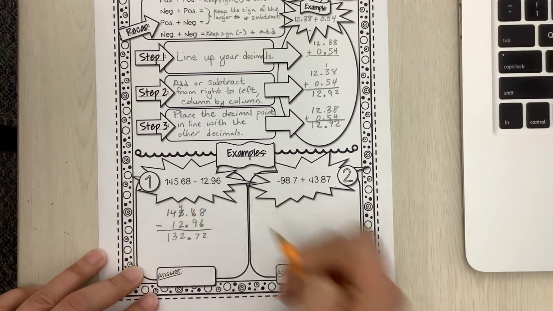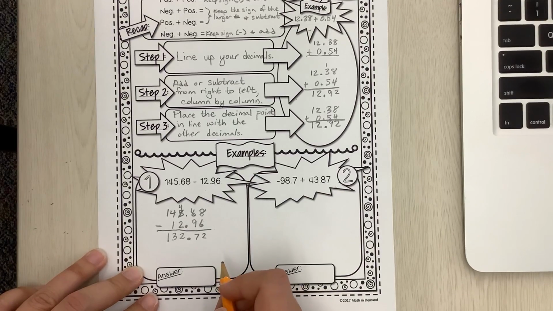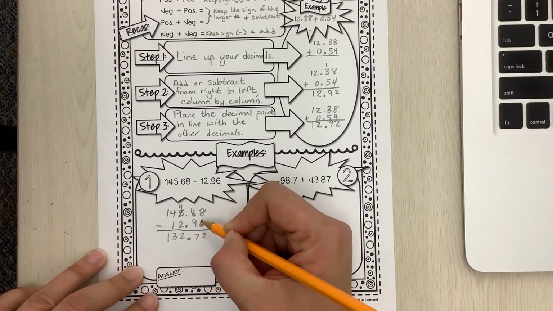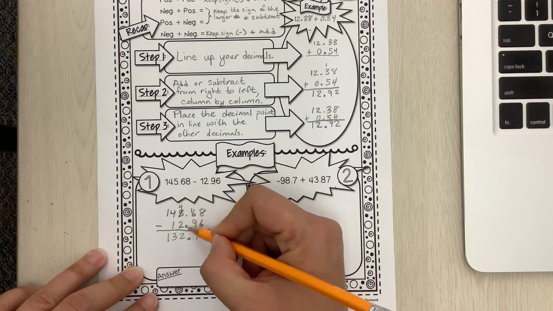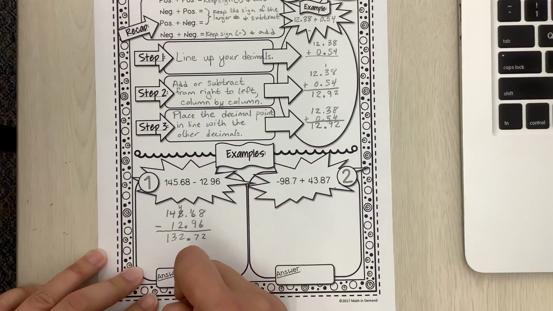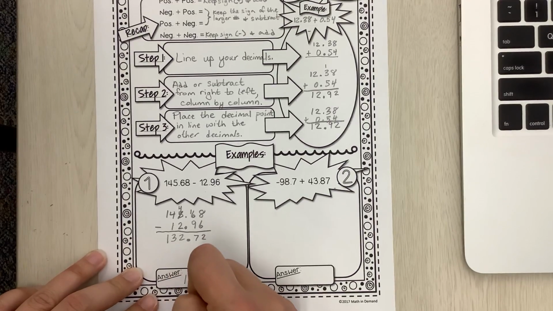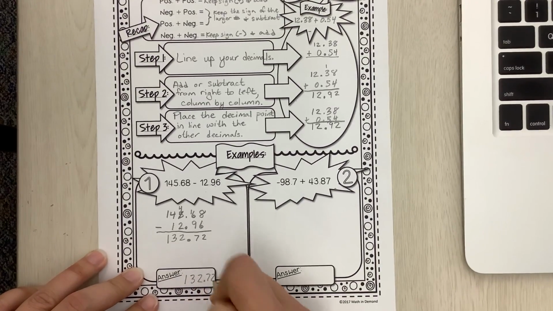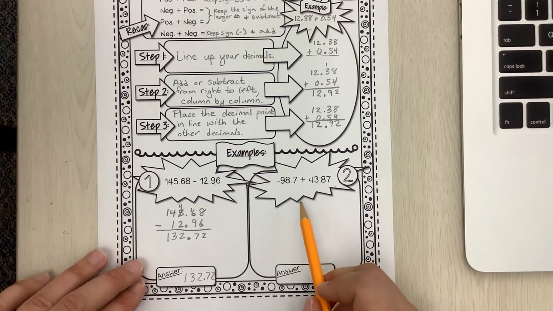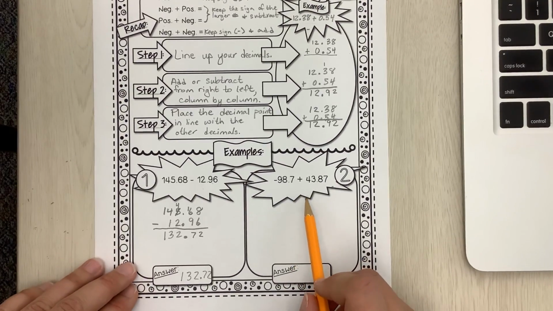And I'm going to bring down my decimal. So there is my answer. Did I do something wrong here? Let's see, did I? No, that's right. Okay, so our answer is 132.72.